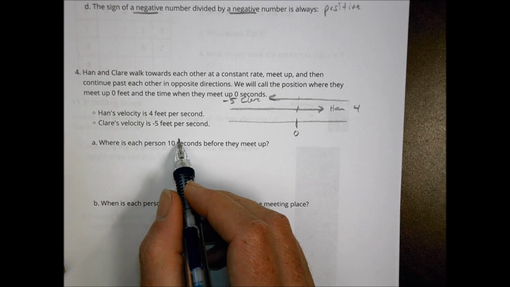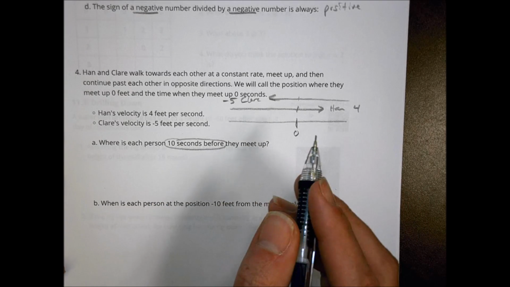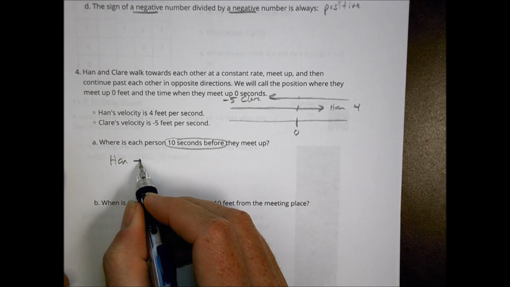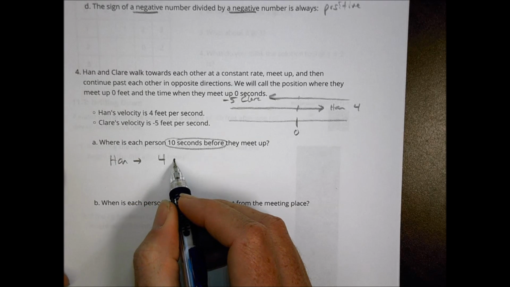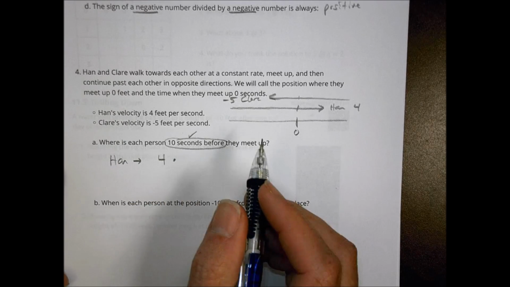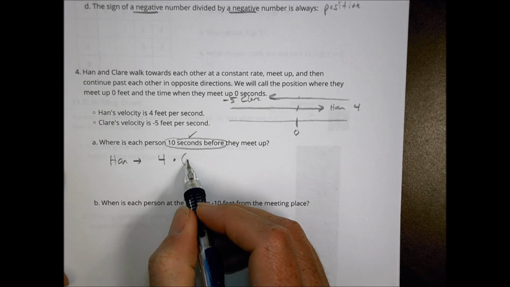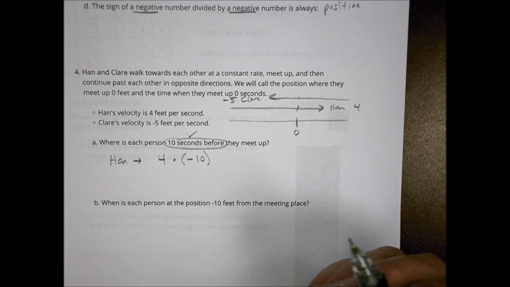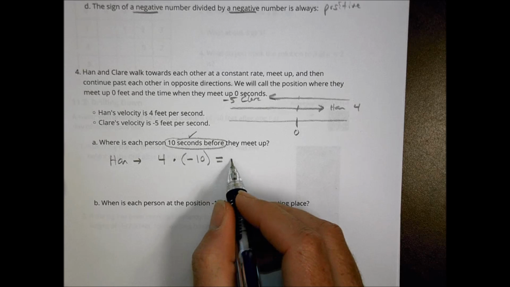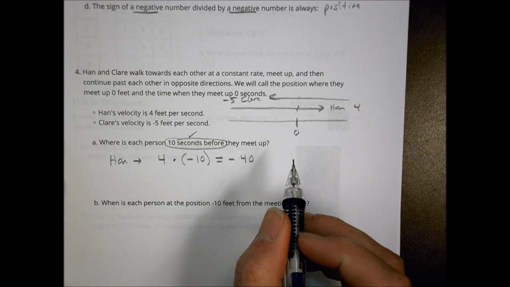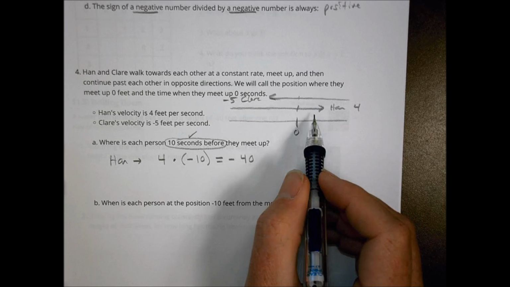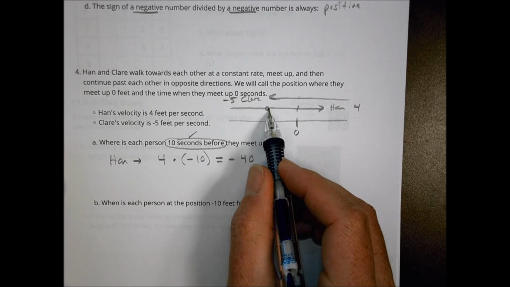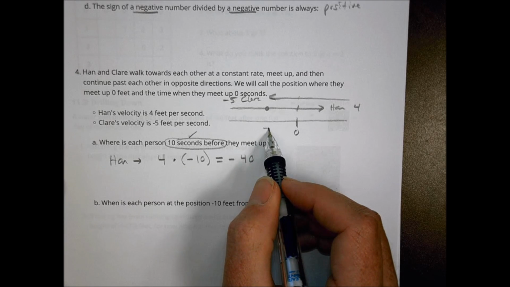Where is each person 10 seconds before they meet up? So like we've done before, for Han for example, we're going to take his velocity, which is 4, and multiply it by the timing we're looking at. Now 10 seconds before is going to be a value of -10, because we're before he gets to 0. So 4 times -10 is going to put him at -40 feet for the location there. Which makes sense, because if he's going this way, before he gets to the meeting point, he's going to be located somewhere over here, which is in the negative side of the world, right?